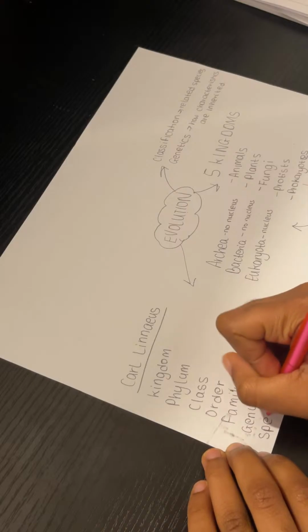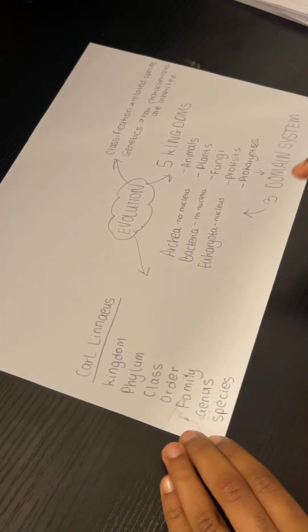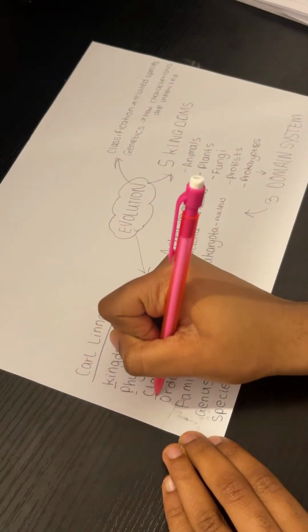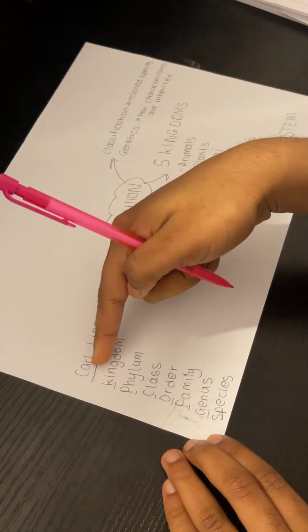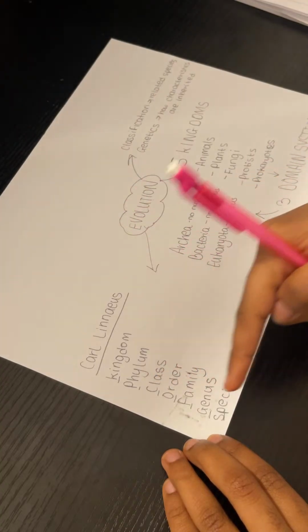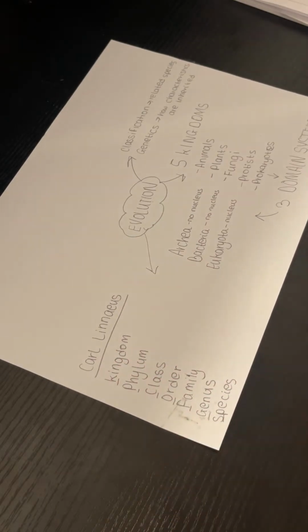And my way of remembering this, the mnemonic, is to remember the first letter of each one. So I'll tell you guys now. It's kids prefer candy over fresh green salad. That's how I remember the different ones, because that's the first letter of each of them. I just thought that was really cool.